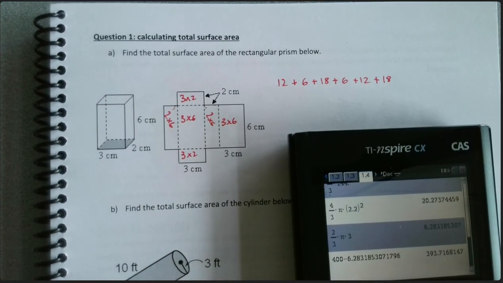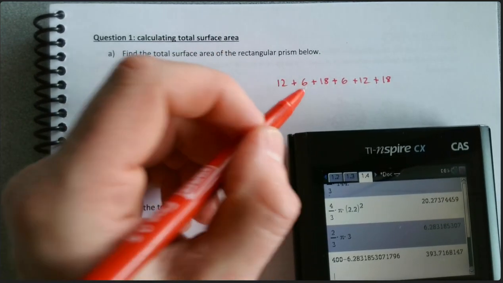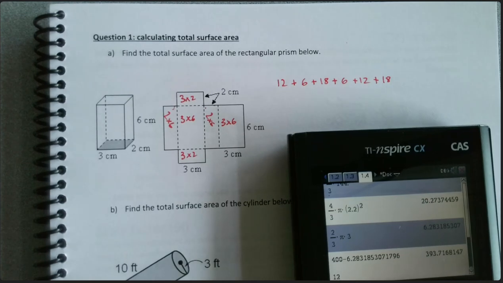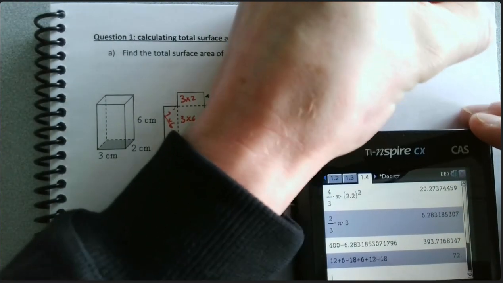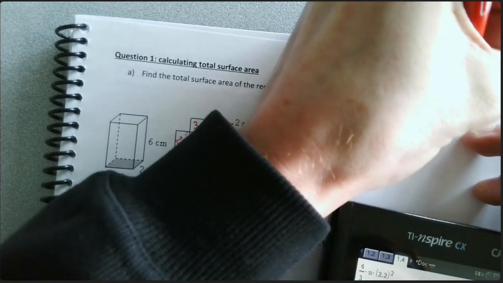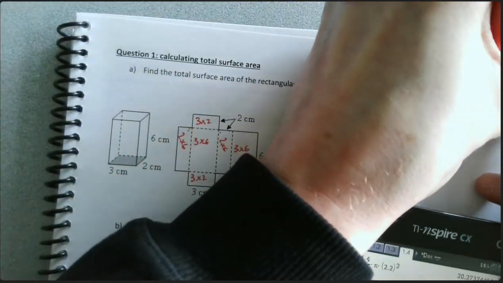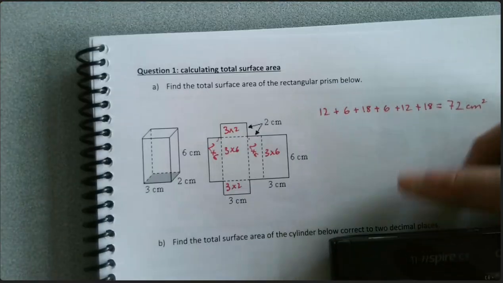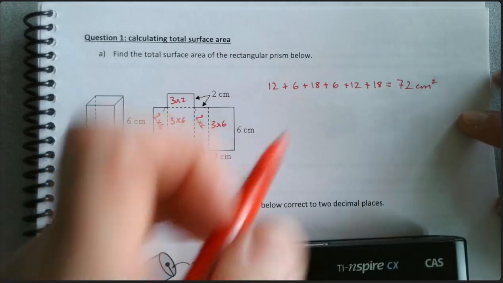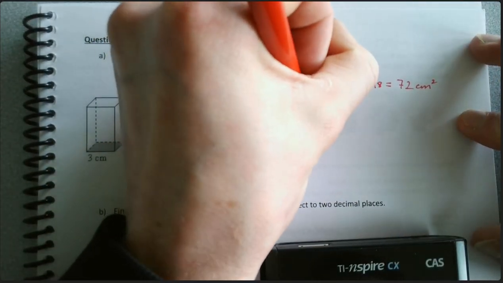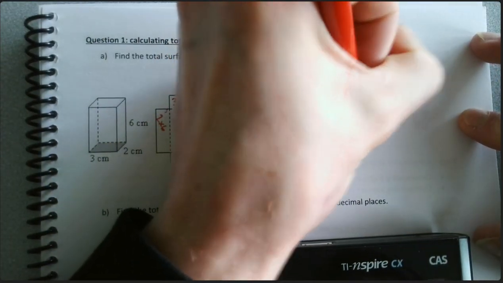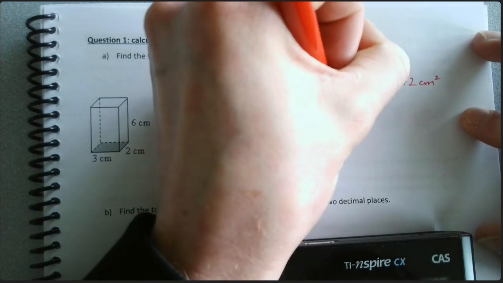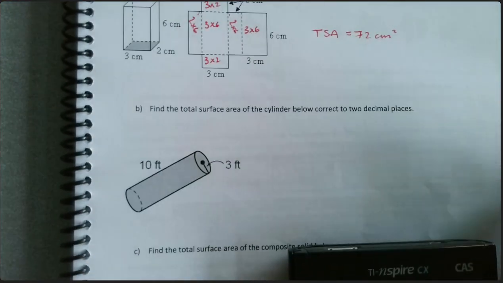We're adding all those together, so 12, we could probably almost do it in our heads, but we'll do it on this. 12 plus 6 plus 18 plus 6 plus 12 plus 18 comes to 72. And that's in centimeters squared. I would write this down if it says the total surface area. If you're writing the answer, I just write TSA, total surface area, equals 72 centimeters squared. Right, nice and easy there.